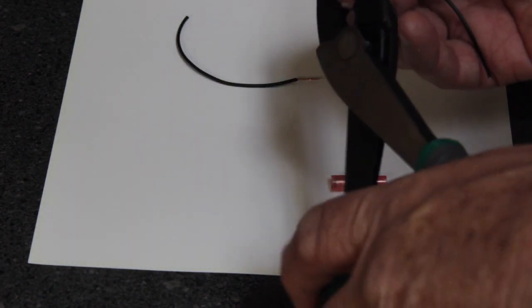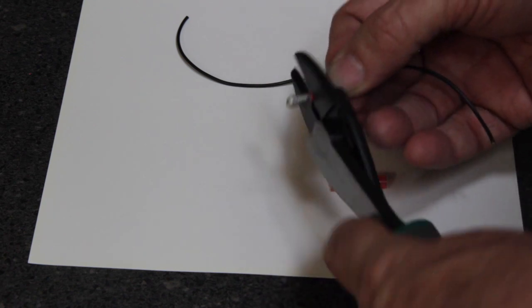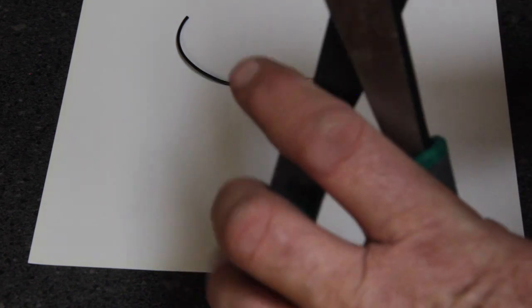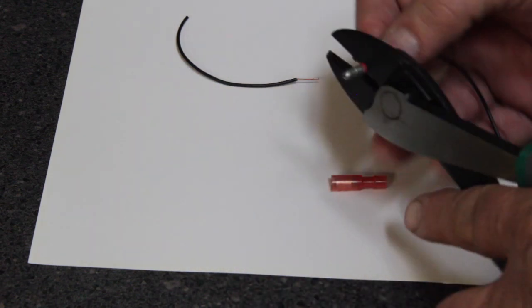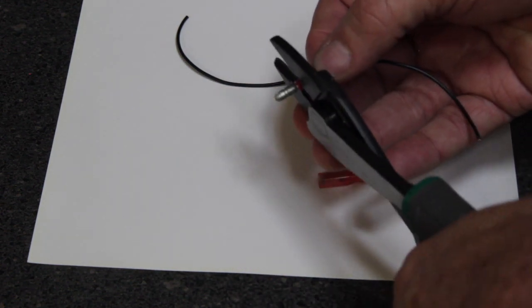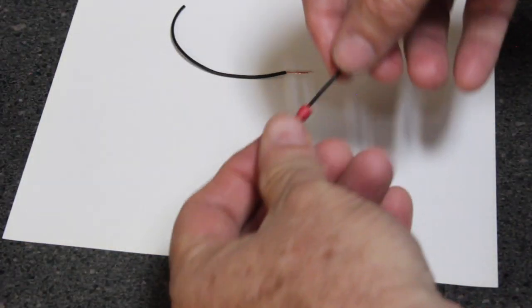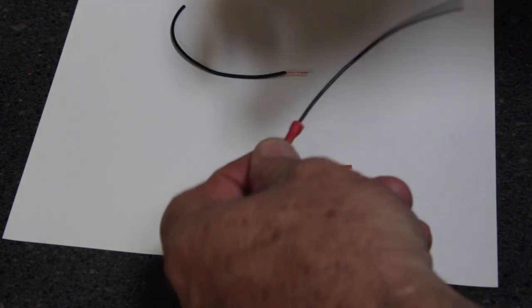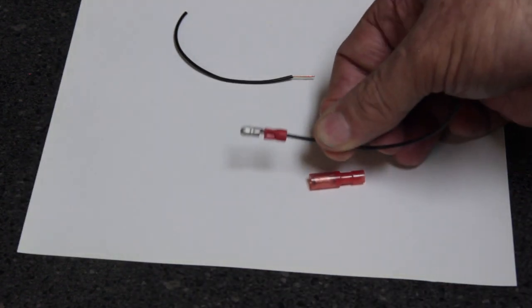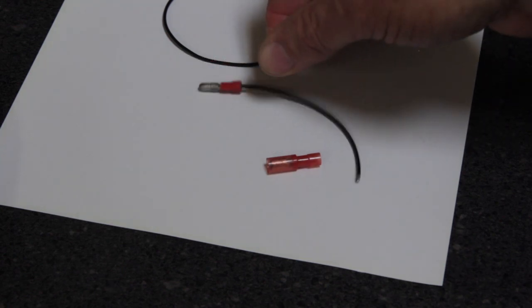We're going to take that connector, we're going to put the wire in properly, and then we're going to squeeze the pliers, and you notice now the male portion of the bullet connector has been crimped to one side of the wire.